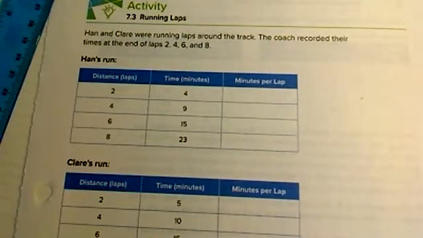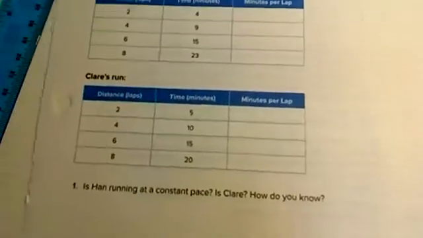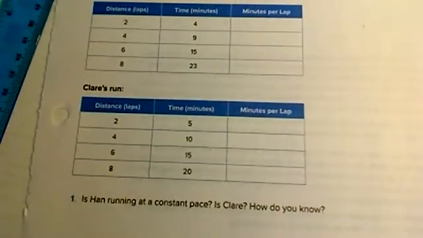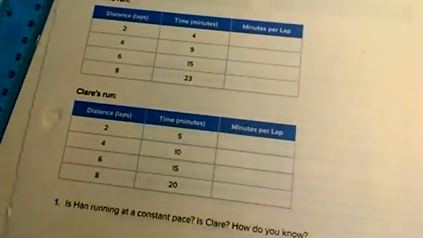So the first question is asking, is Han running at a constant pace, and is Claire? How do we know? Well, in order to answer that, we've got to figure out how many minutes they are doing per single lap. So let's figure that out. You might want to grab some scrap paper, but in this case, Miss Bailey's going to use her sticky notes.